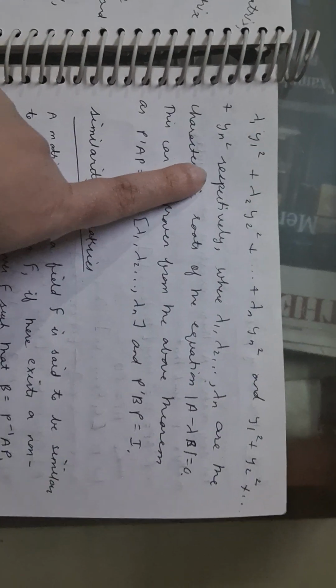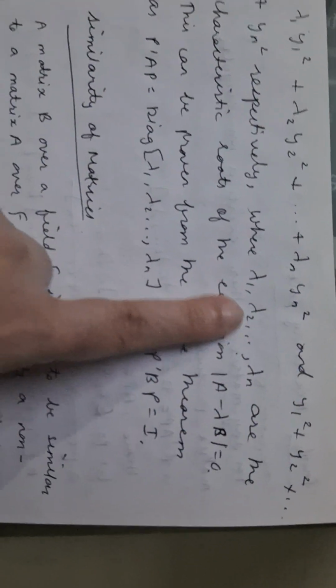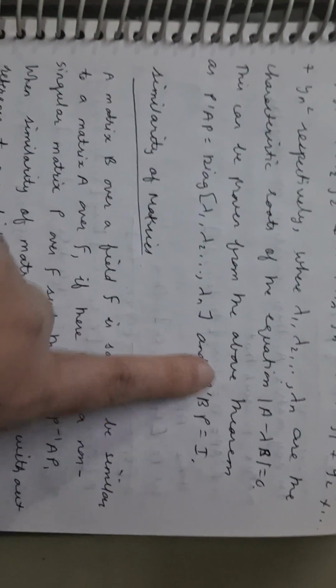A corollary also exists for this theorem, which states that if X transpose AX and X transpose BX are two real quadratic forms, then there exists a real non-singular linear transformation X is equal to PY, which transforms the given forms to lambda 1 y1 square plus lambda 2 y2 square up till lambda n yn square, and y1 square plus y2 square up to yn square respectively, where lambda 1, lambda 2 and lambda n are all the characteristic roots of this equation.